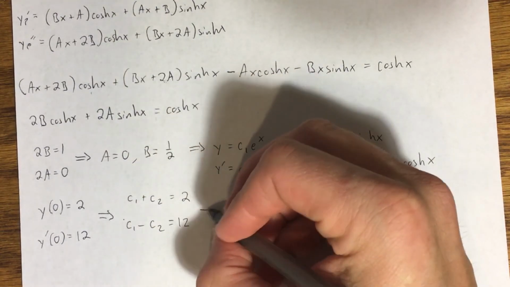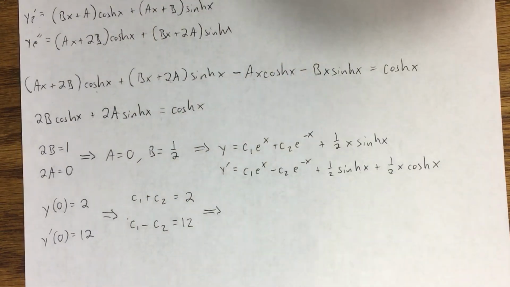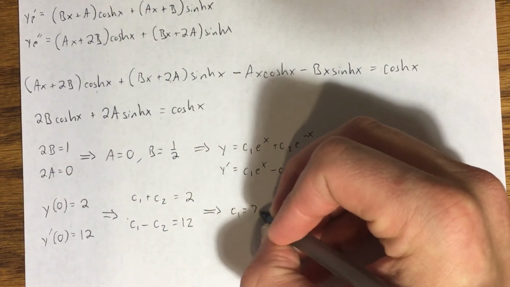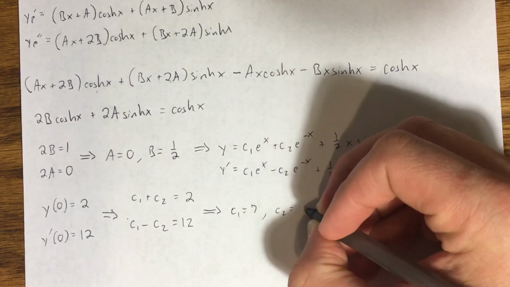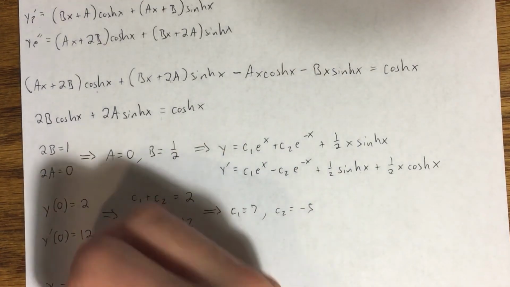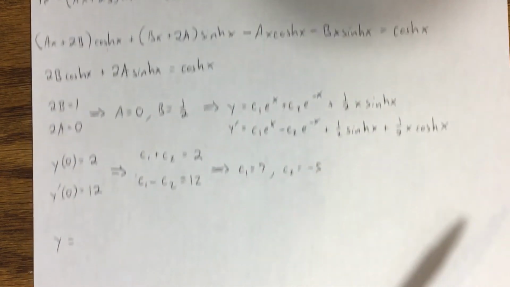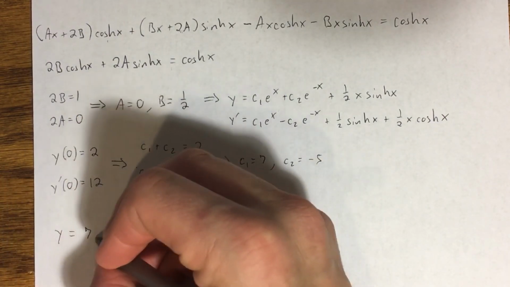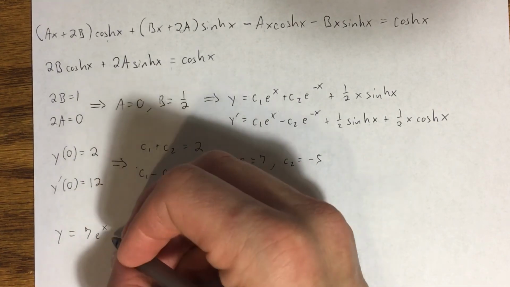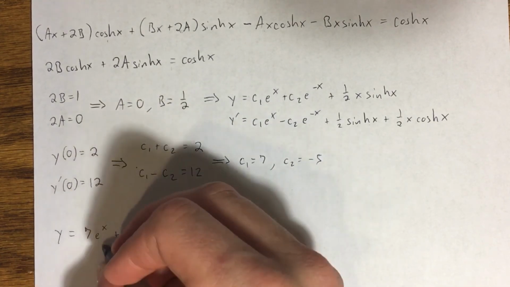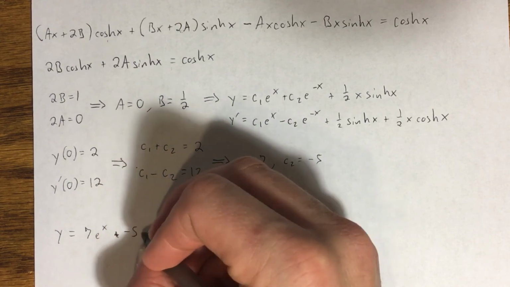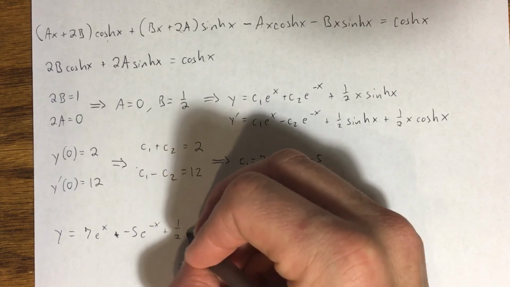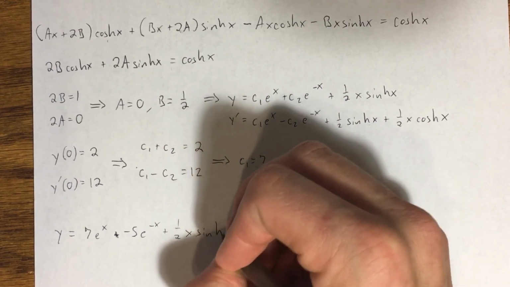System of equations. You've seen that I don't use the time to solve those because those are straightforward. We end up with c1 equals 7, c2 equals -5. So my solution, after plugging in these parameters in my general solution up here, should look like 7 e to the x minus 5 e to the negative x plus 1/2 x sinh of x.